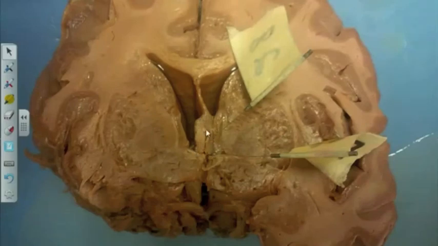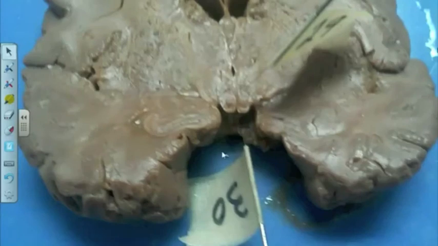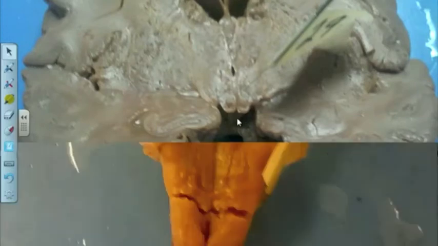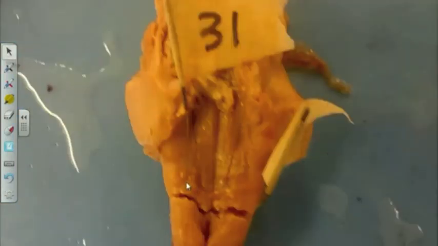This one is the column of the fornix. And here is the anterior commissure. This one and this one. Hypothalamus is below the sulcus limitans. Here's the tuber cinereum. The option was hypothalamus and hypothalamus. They're all part of the hypothalamus. Here is the vestibular area. And I cannot see on this picture, I think it was the gracilis tubercle or cuneate tubercle.